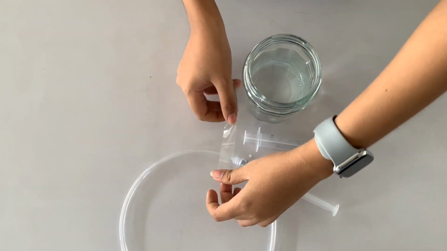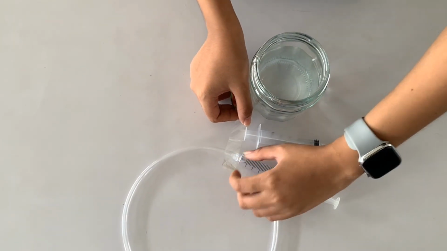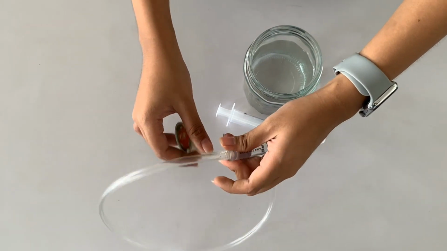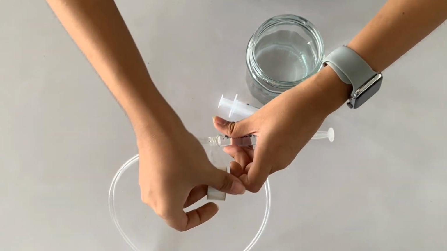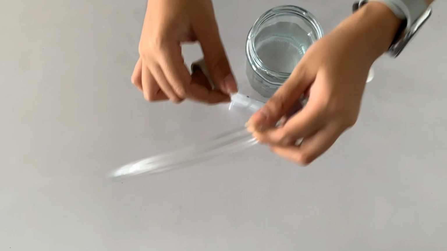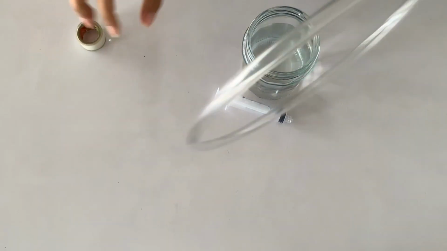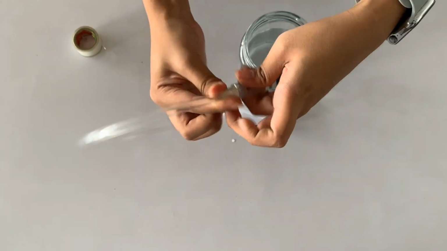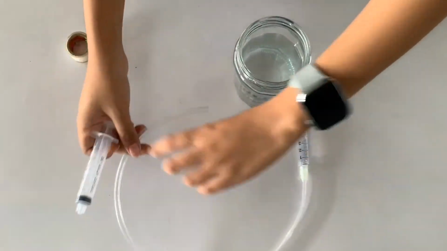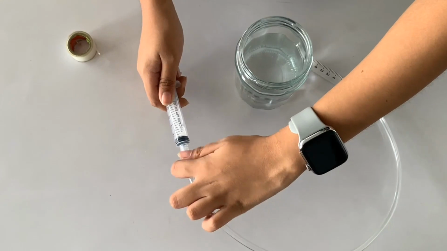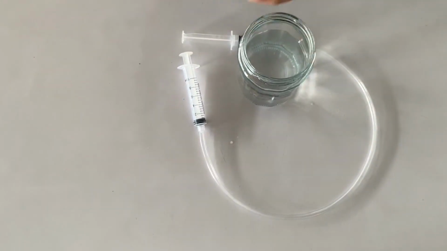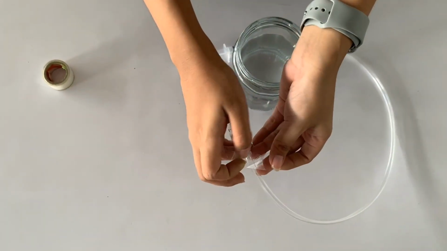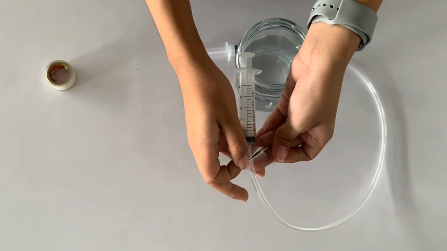Connect one end of a flexible airtight tube to the nozzle of the smaller syringe, and the other end to the larger syringe, ensuring tight, leak-free connections. Secure the setup by holding or fixing both syringes in a horizontal position.